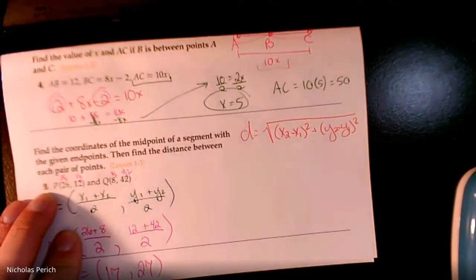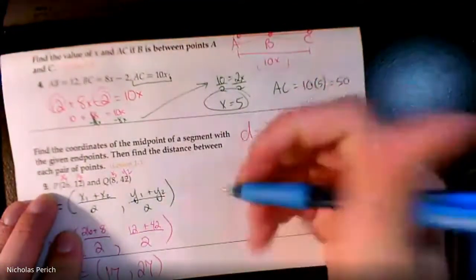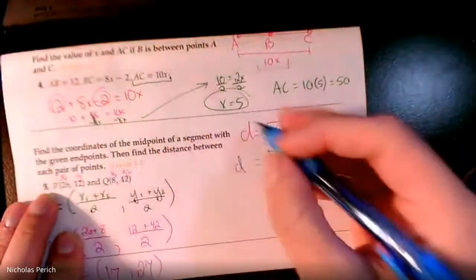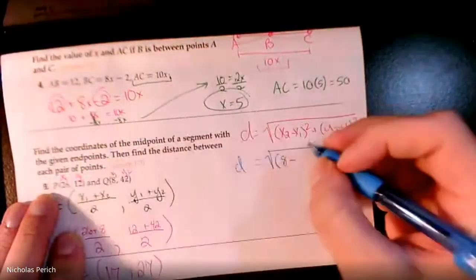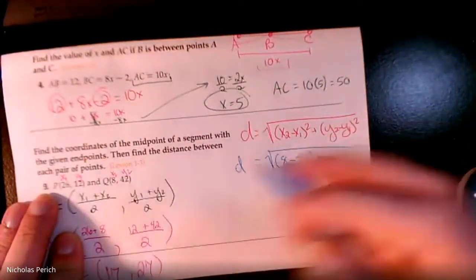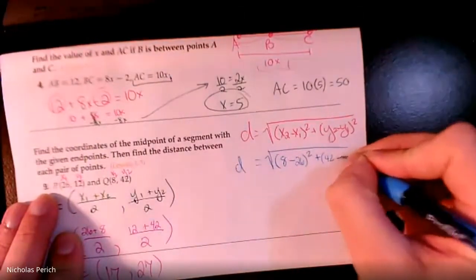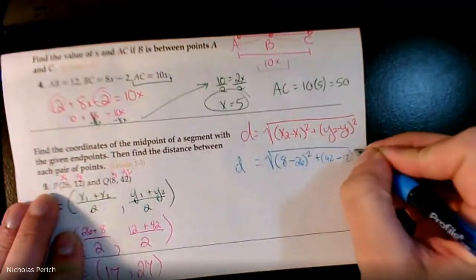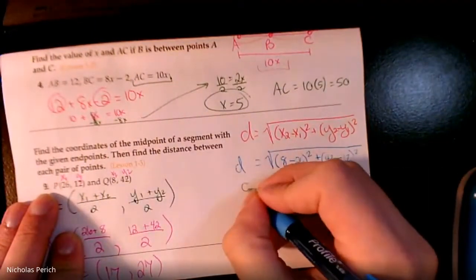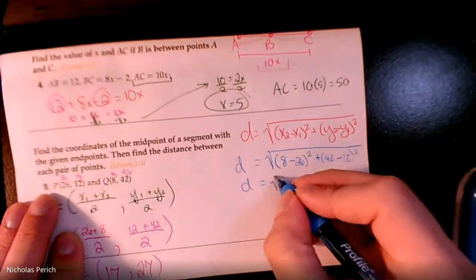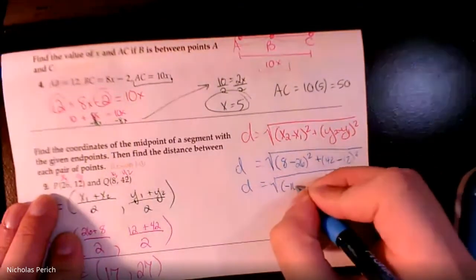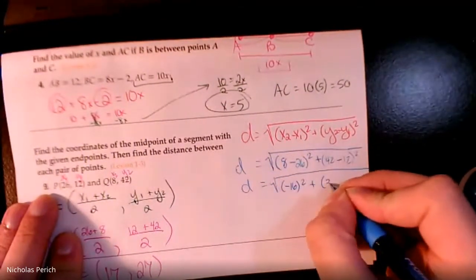I'm going to just plug stuff in. So the distance formula equals X sub 2, which is 8, minus X sub 1, which is 26, close parentheses, squared, plus Y sub 2, which is 42, minus Y sub 1, which is 12, close parentheses, squared. 8 minus 26. And someone do me a favor and find out what 16 squared is for me. 8 minus 26 is going to be negative 16, plus 30 squared.